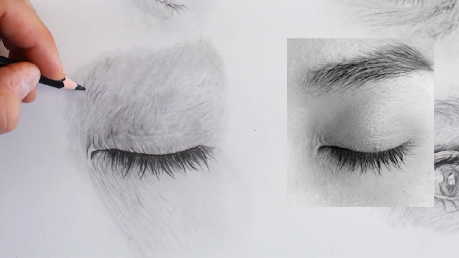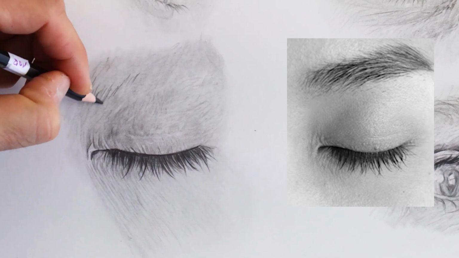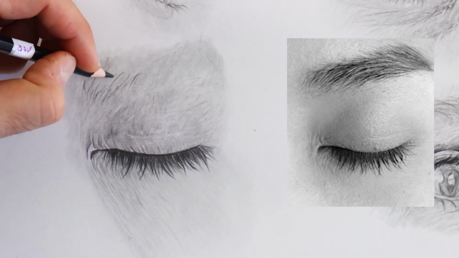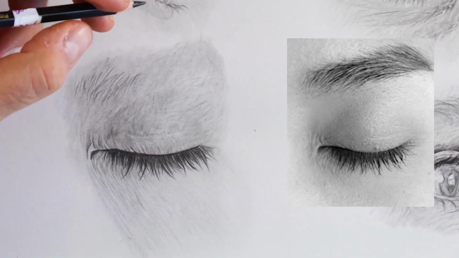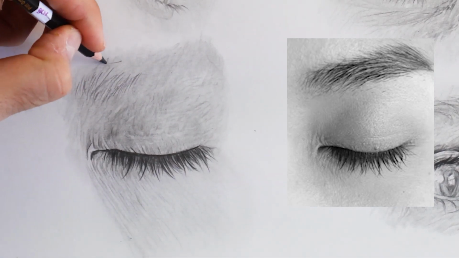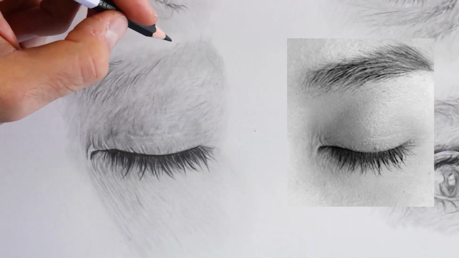Now back to the eyebrows, I begin by drawing the lighter hairs first because when looking closely at the reference photo, we can see that the eyebrows are not uniform. They contain various shades of gray and black, with some hairs appearing much darker than others. So I start by placing the lighter elements.